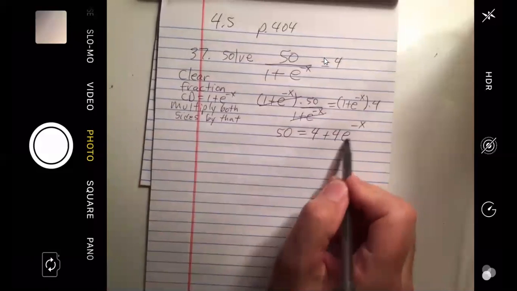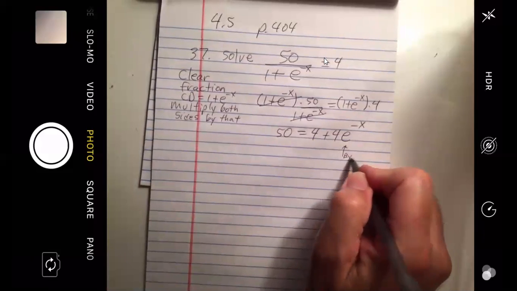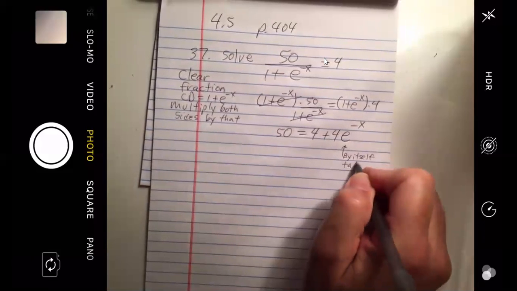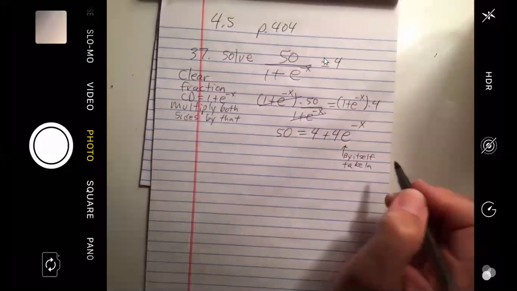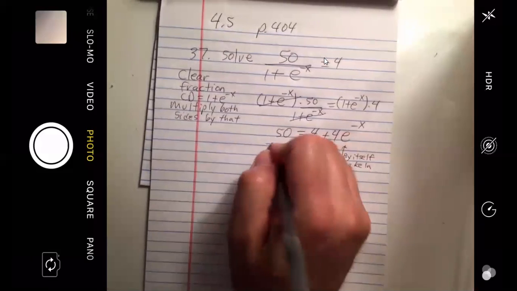Are we losing anybody so far? Anybody want to ask any questions about this? Not yet. Okay. The rest of this is just steps on both sides to get this e by itself. When it's by itself, take ln. So now it's just basic algebra. Subtract 4 from both sides.